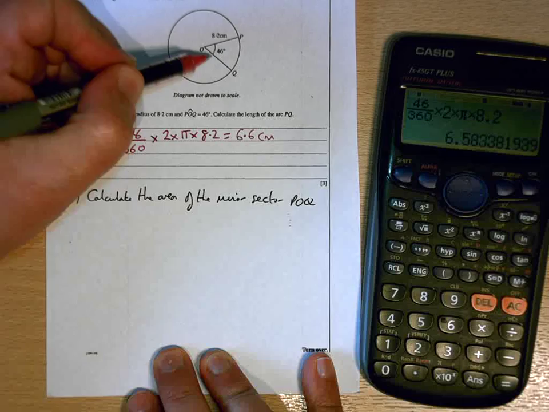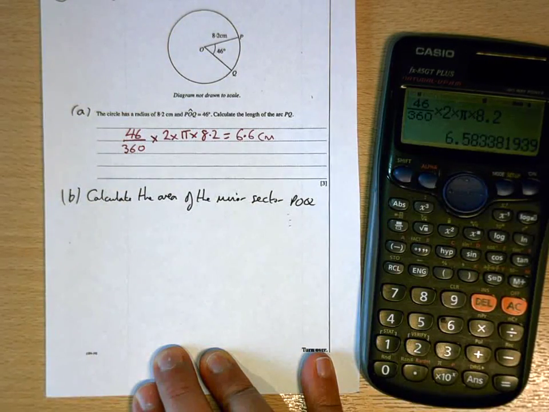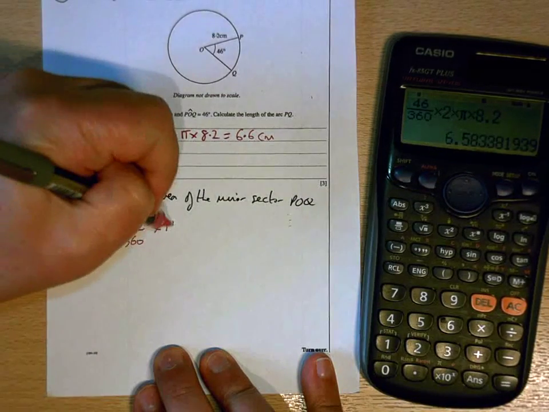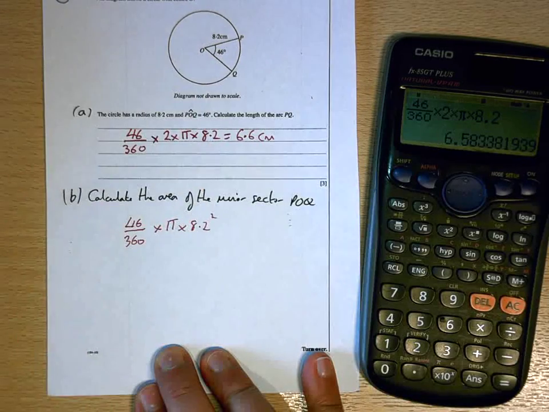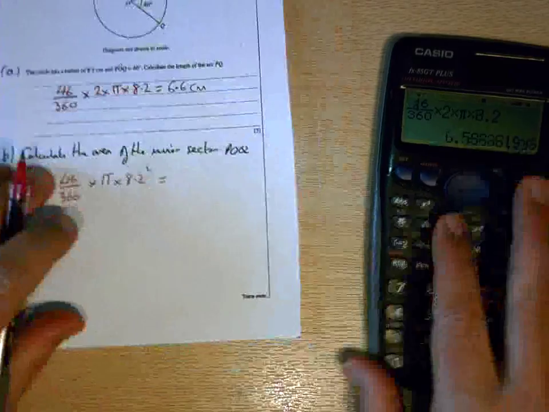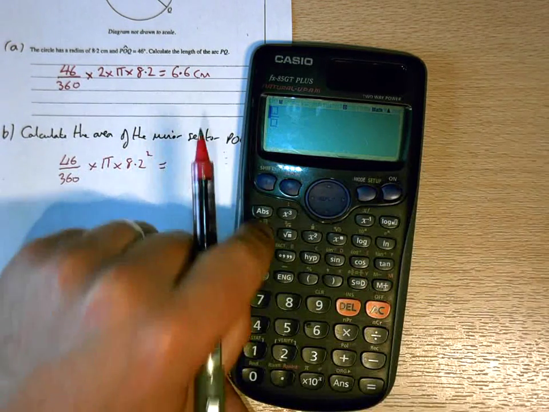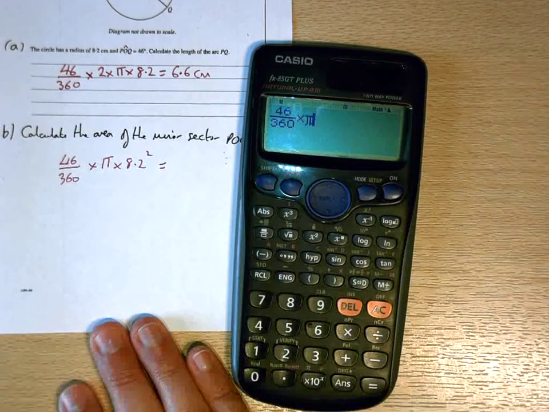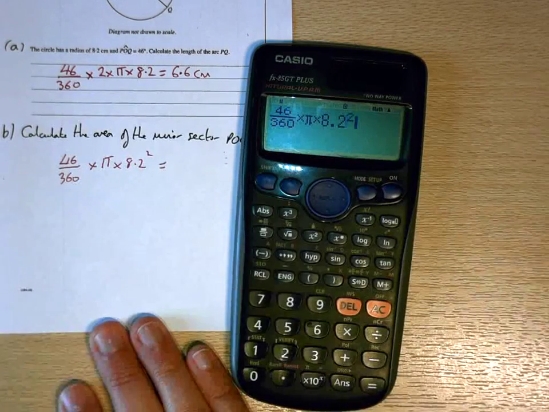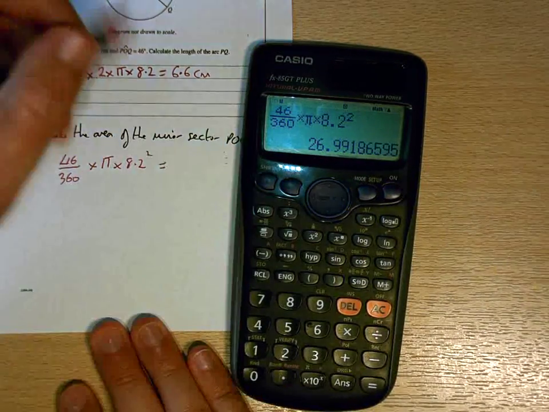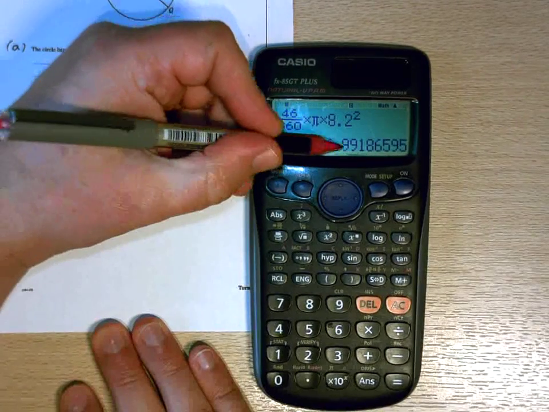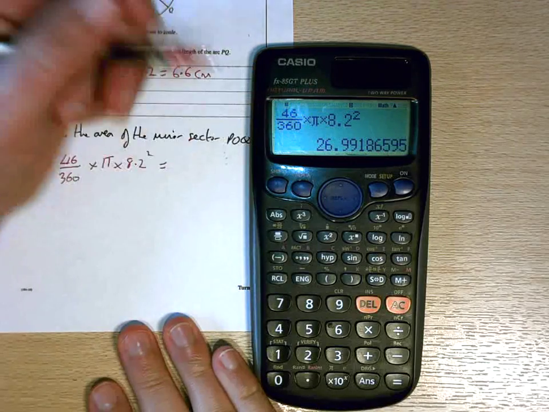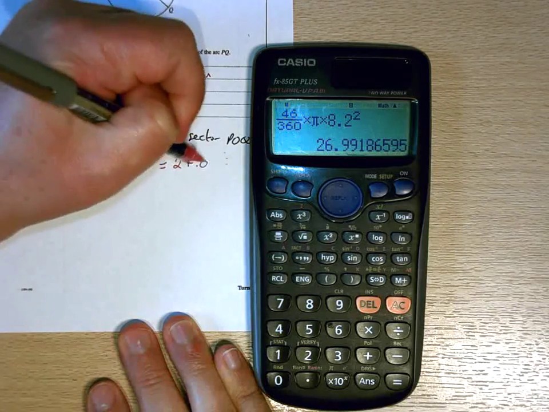We want now the area of that little slice there. So we don't want the area of the full circle, the full 360, we want this fraction of it, and we know that the area of a circle is pi times the radius squared. And again, on your calculator, cancel the last one, fraction 46 out of 360 times pi times 8.2 squared equals 26.99 to 1 decimal place. The 9, the next one, means it rounds up, which would be to 10, which means that becomes 27.0 to 1 decimal place.